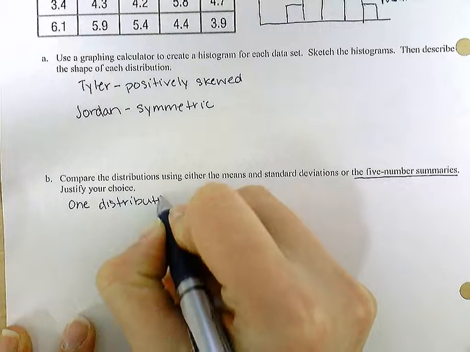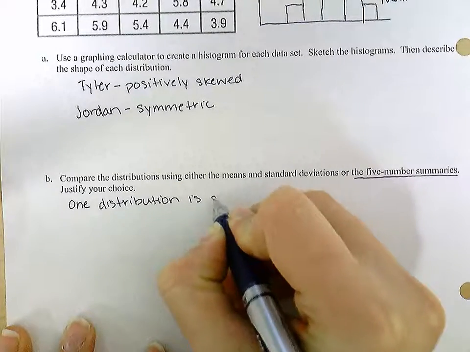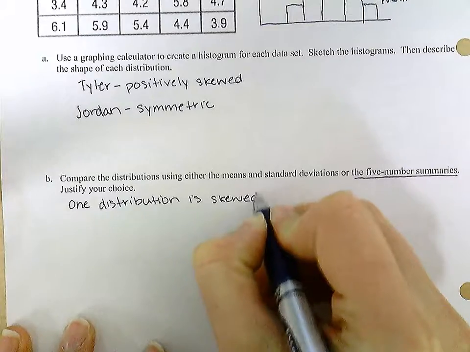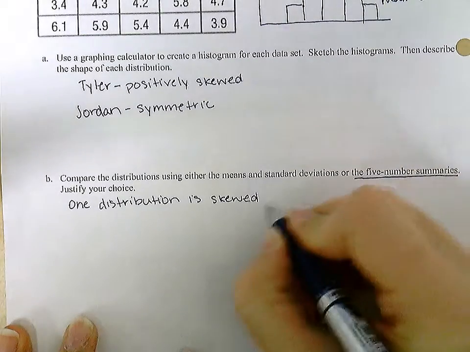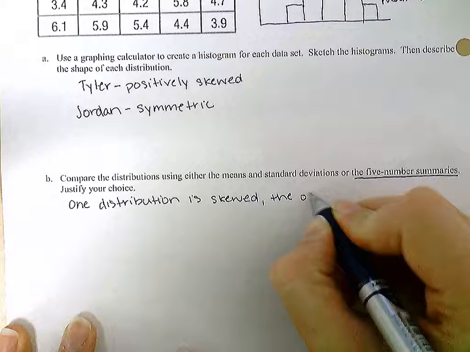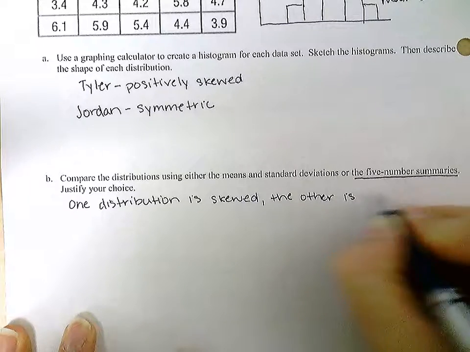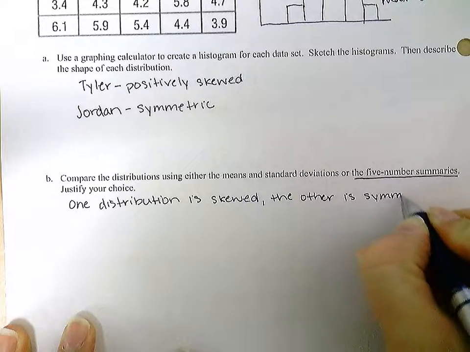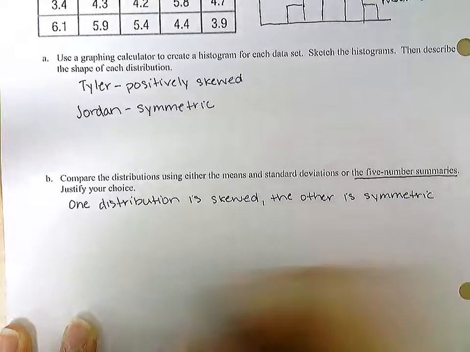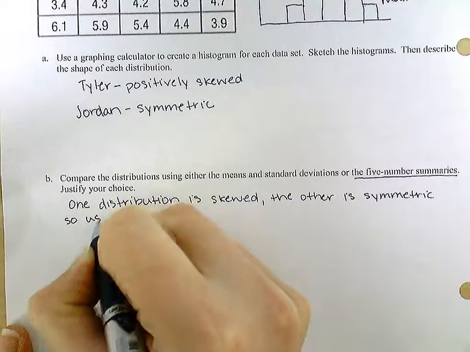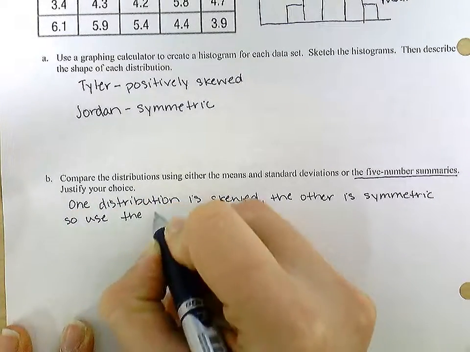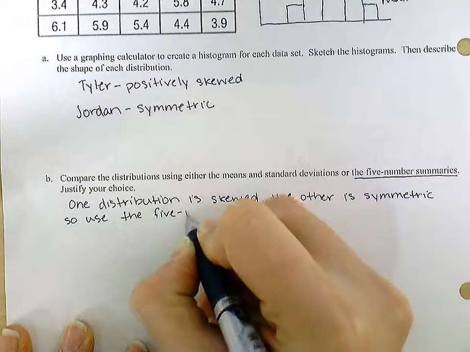One distribution is skewed. The other is symmetric. So use the 5-number summary.